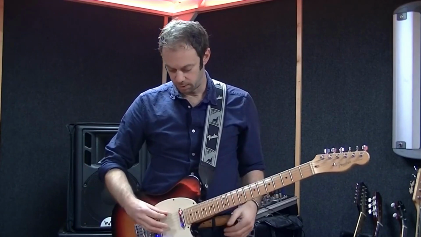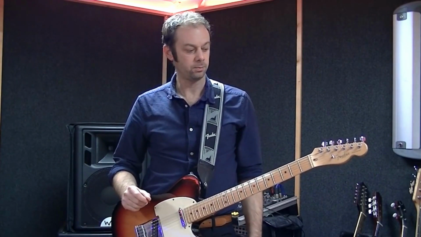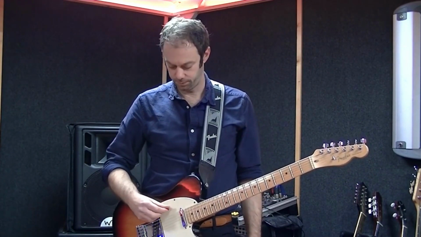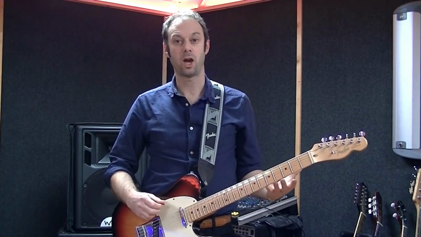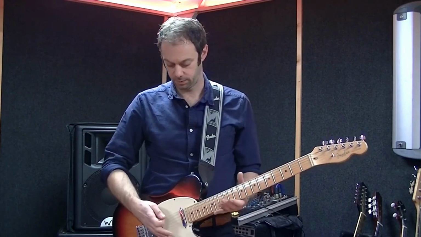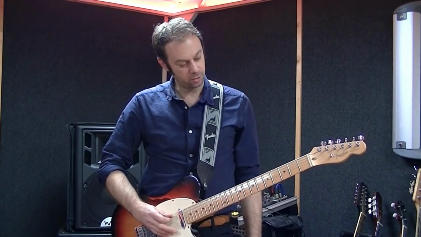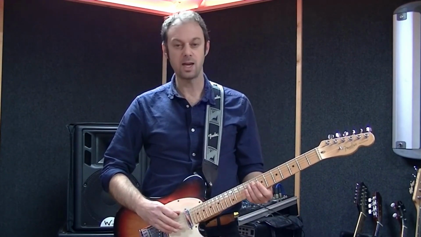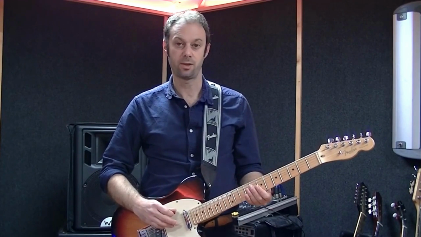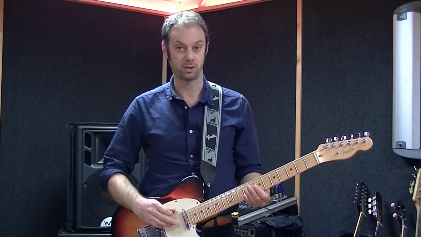So, for example, this note here is called our low E. Okay? When I'm playing it like that, it's just called the open E. Okay? Next string down, or technically up, it can get slightly confusing because our low E is classed as the sixth string on our guitar.